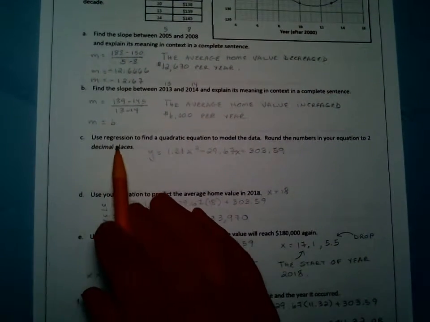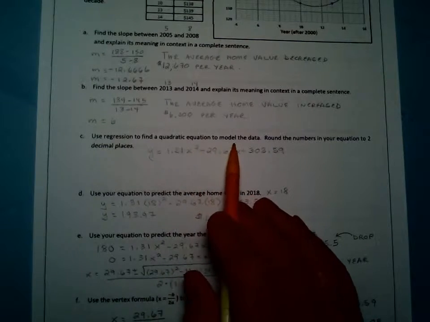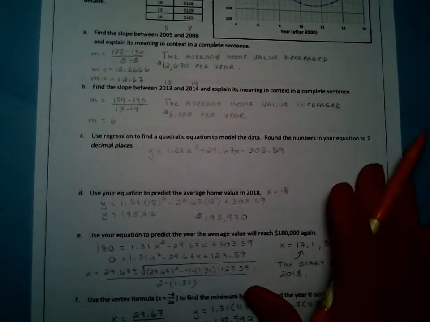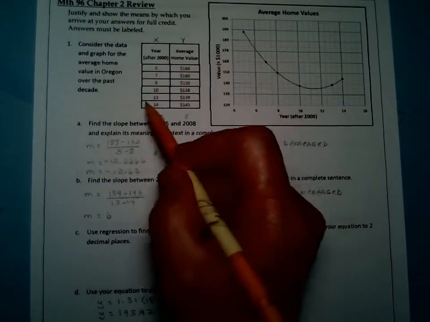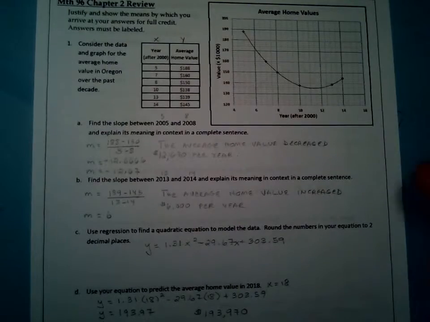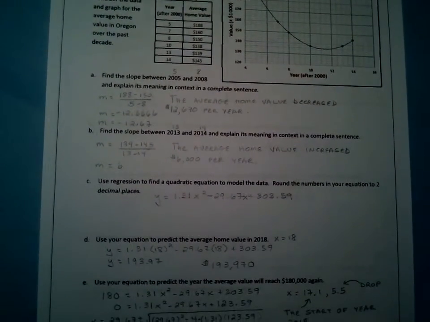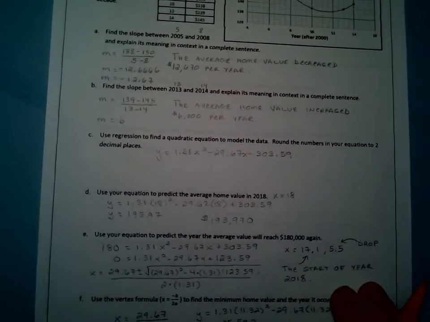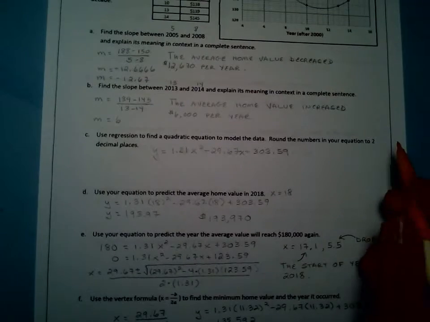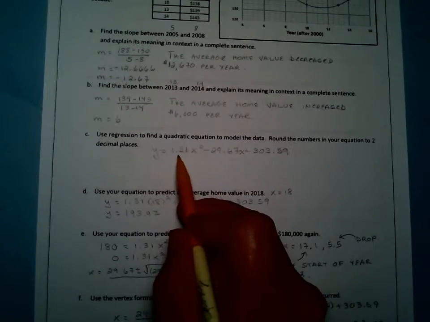On C, it says use regression to find a quadratic equation to model the data. Round the numbers in your equation to 2 decimal places. Well, it all amounts to you successfully entering this information into your calculator in lists 1 and 2, more than likely, and then going ahead and finding the quadratic function on your stat calc button, and this is what you get if you round it off 2 places.